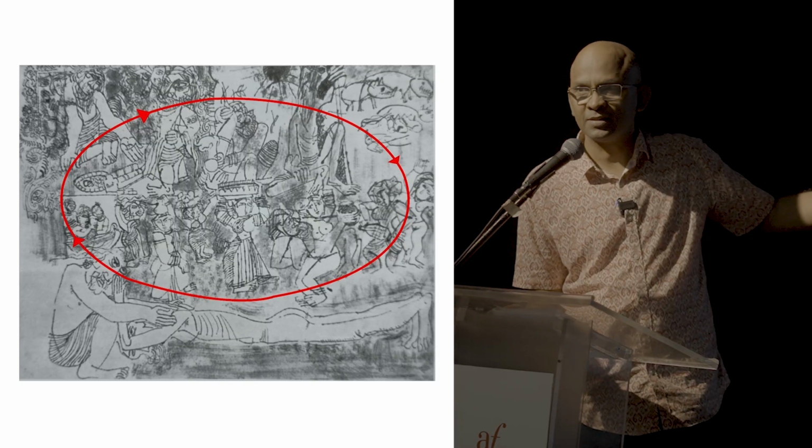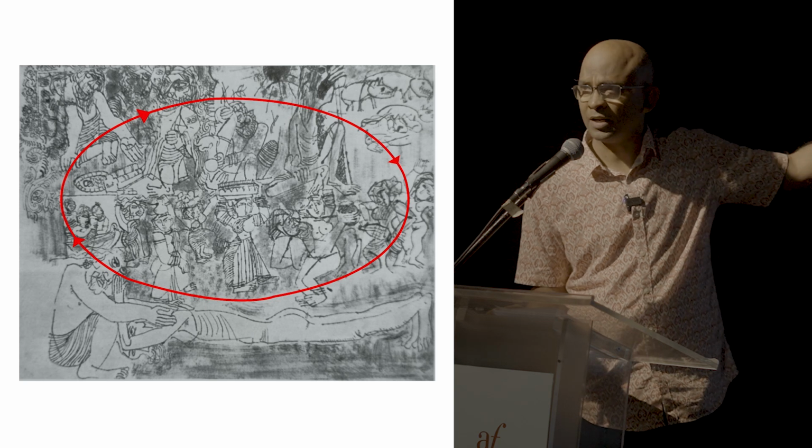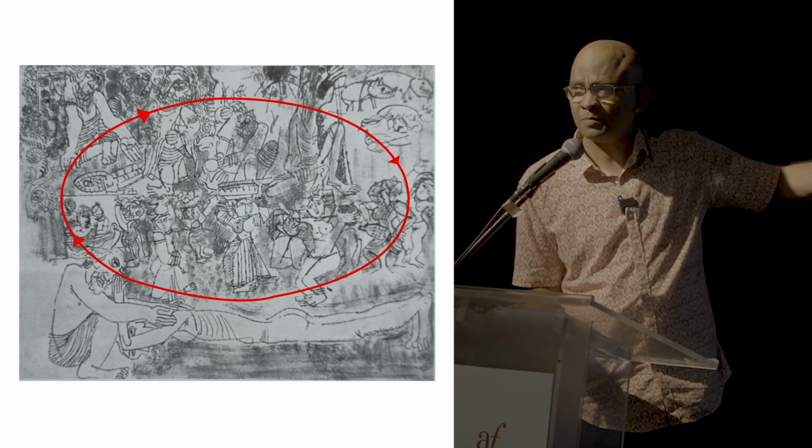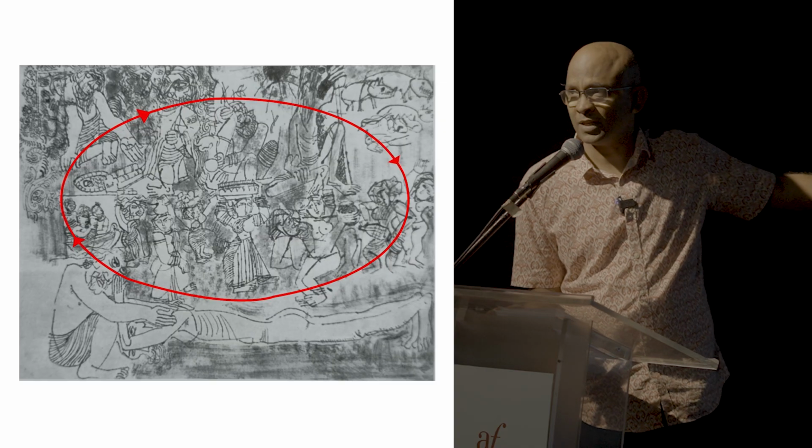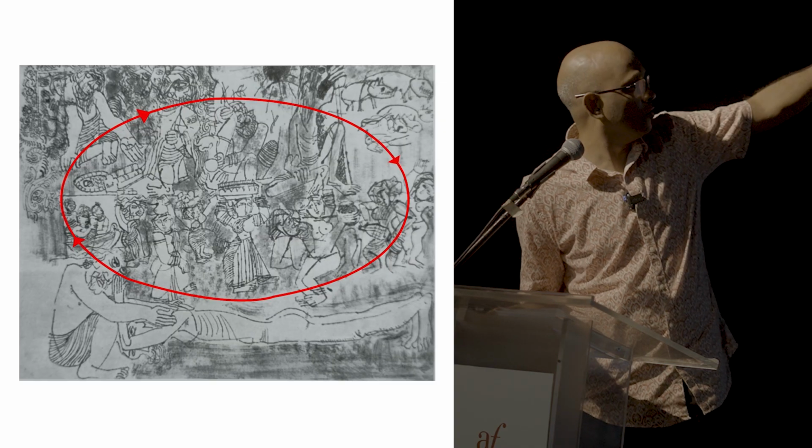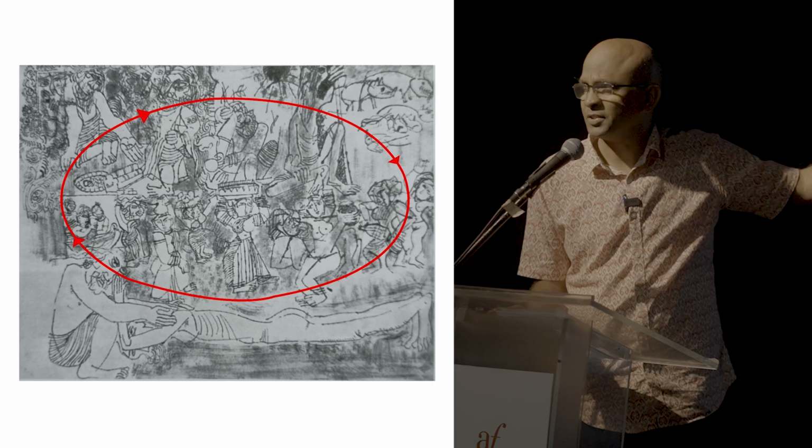So I'm just suggesting the composition has a cyclic nature, and the reclining figure is the sun, and then again you can just go back. So it's like it's working in a clockwise direction.